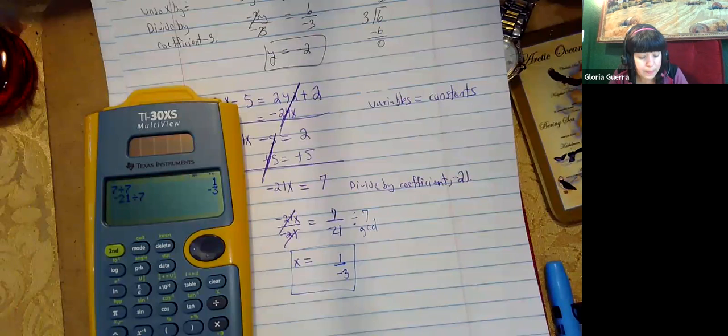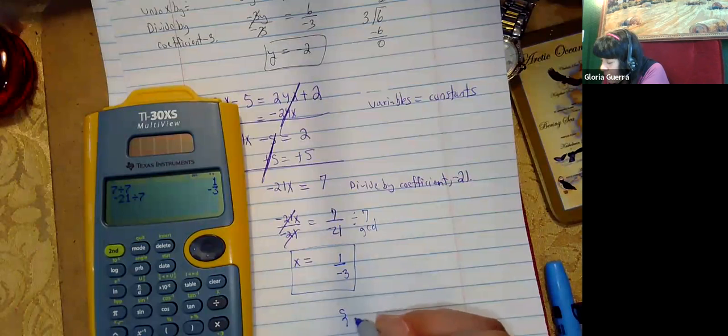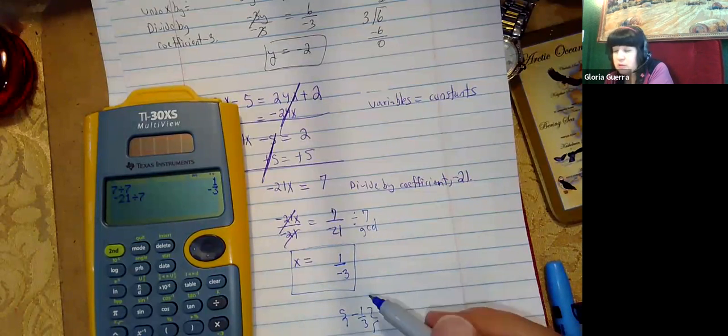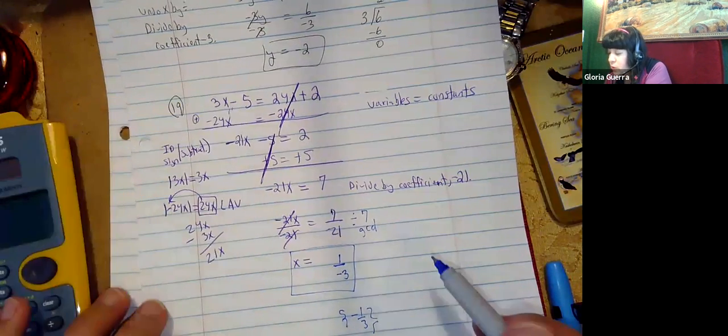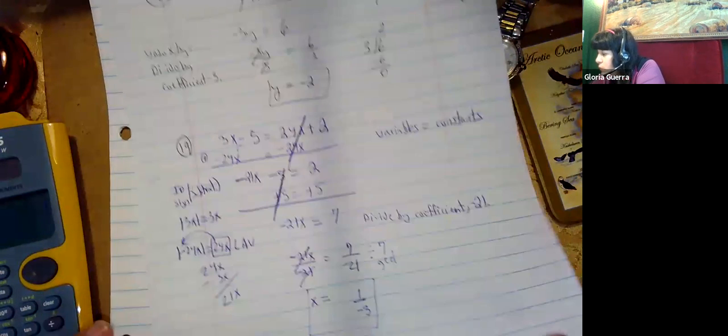Okay, and then I see in their solution set that they're using little curly braces, so they're just saying that people can also write up their answer like that. So x equals -1/3, and I see they have braces on that. I always want it in lowest terms. Then we're going to go to number 20.